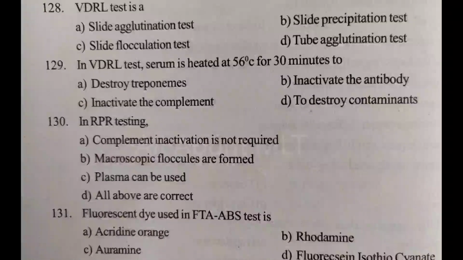In VDRL test, serum is heated at 56 degrees Celsius for 30 minutes to option A, destroy trypanosomes, option B, inactivate the antibody, option C, inactivate the complement, option D, to destroy contaminants. Answer is option C, inactivate the complement.